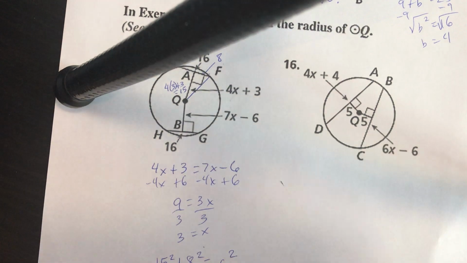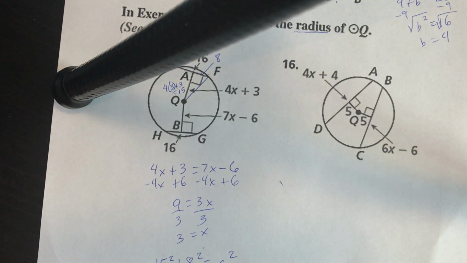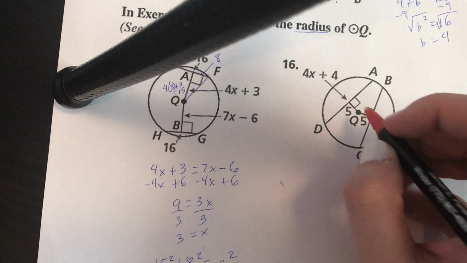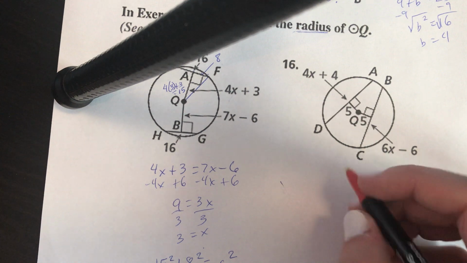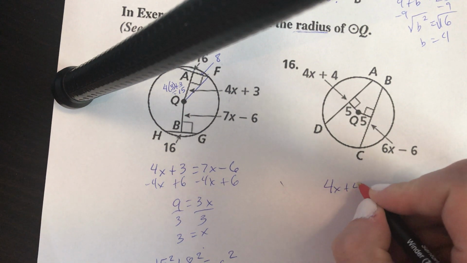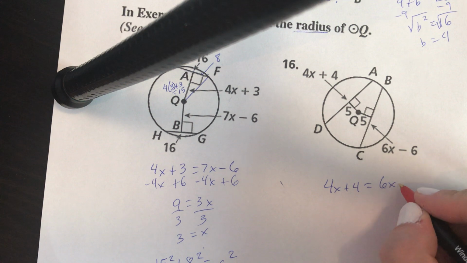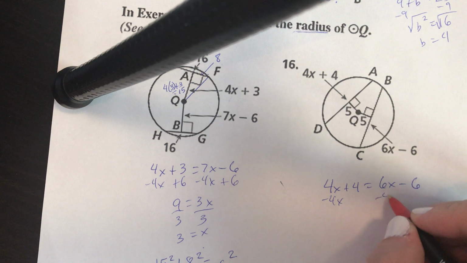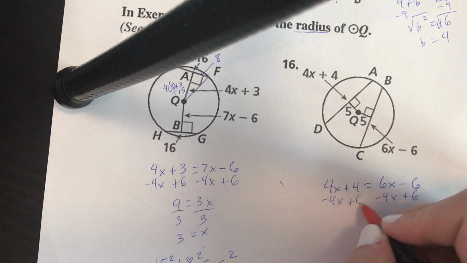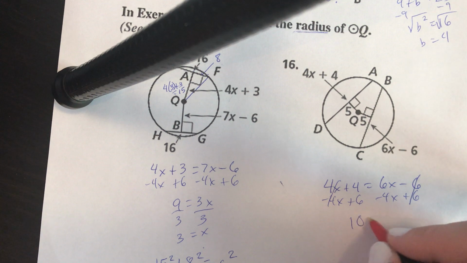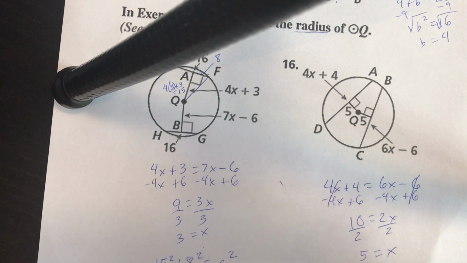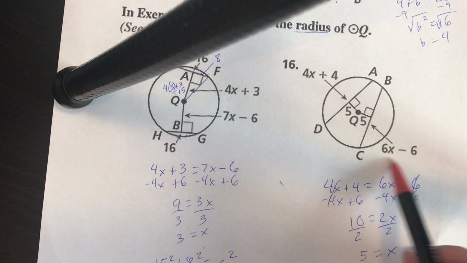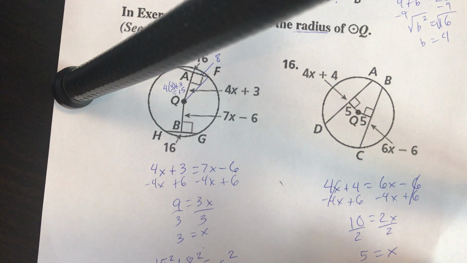Okay, so it's asking again for the radius. So we can again find that by creating a right angle. But let's go ahead and find x first. This one's a little different from one we've done. So let's find x. Okay, so then I'm just going to plug it in to one of these. They should be the same, so I'll plug it in.